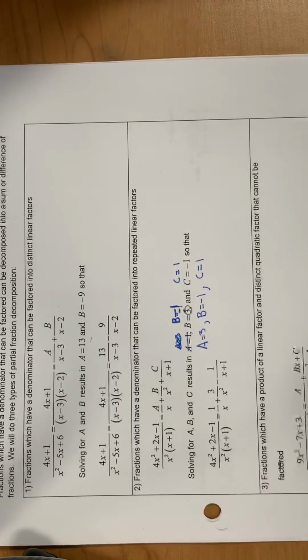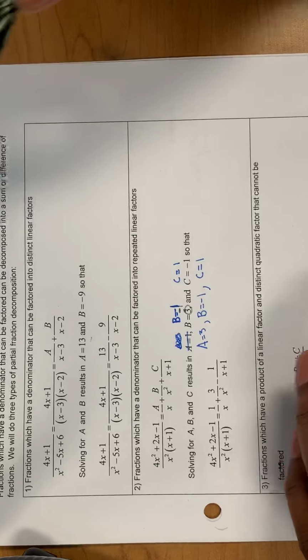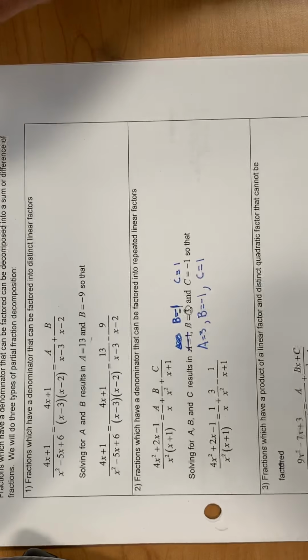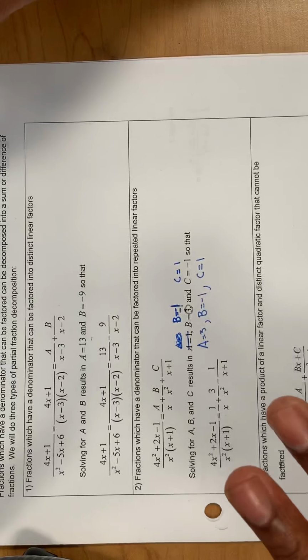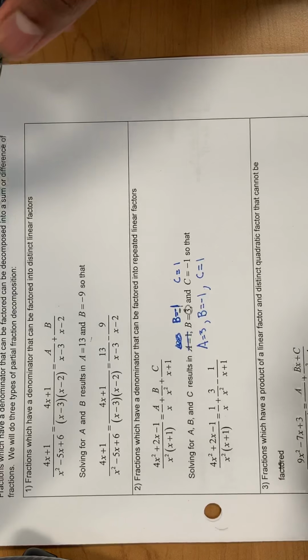Partial fraction decomposition is not a method for integration. It is a method to set up a problem for integration. So partial fraction decomposition has 3 forms that we will consider. Everything else is way too complicated to do by hand.